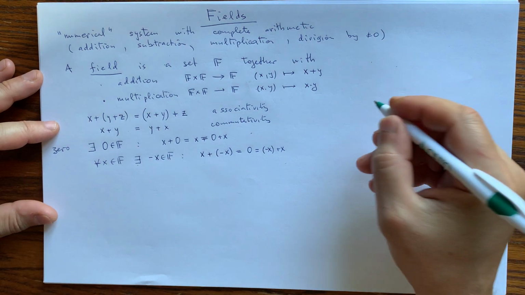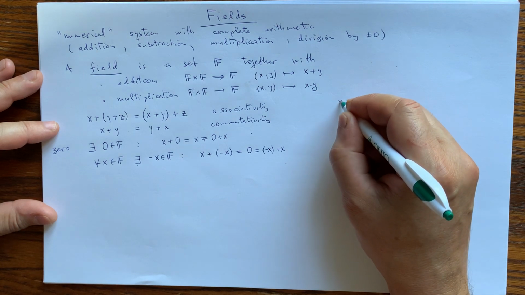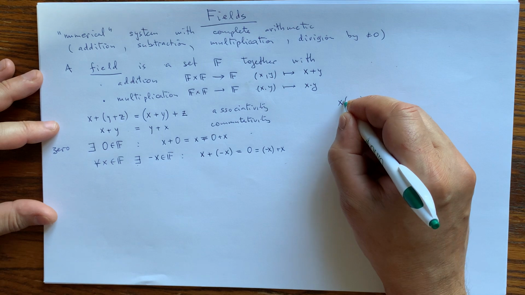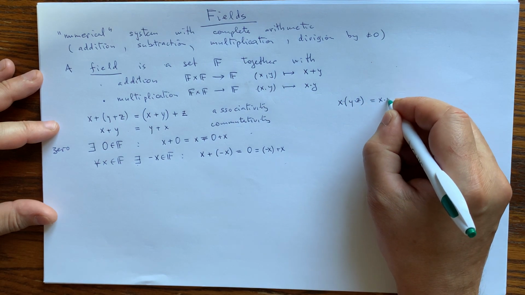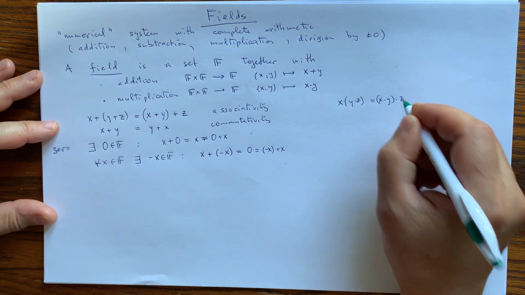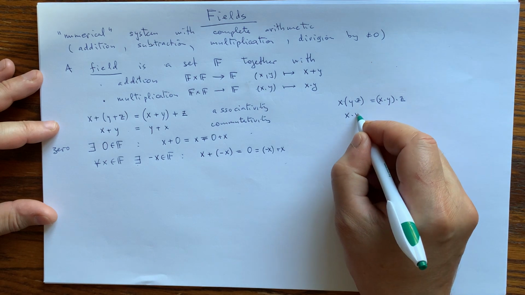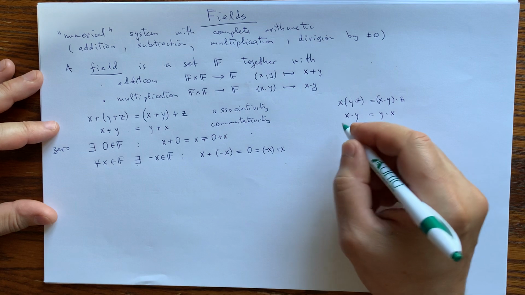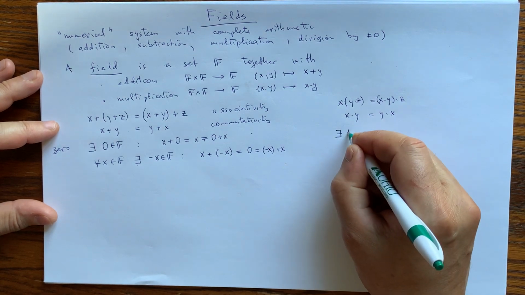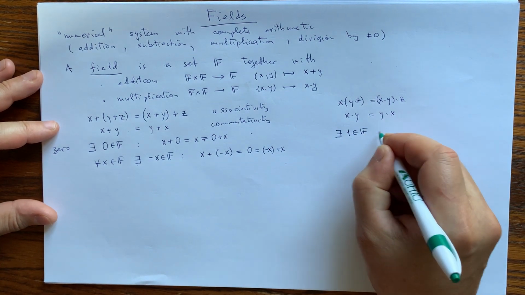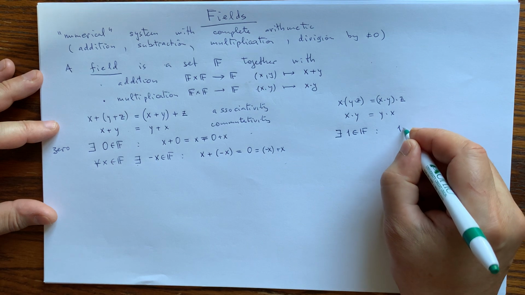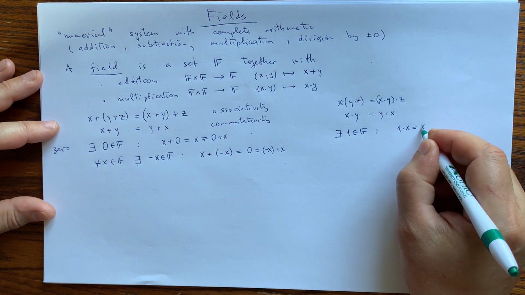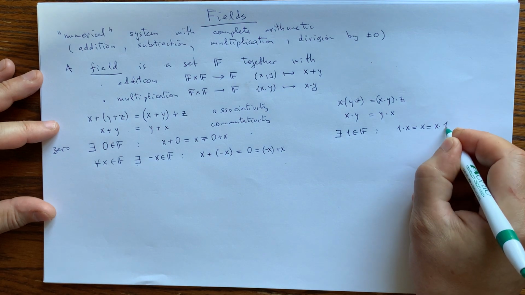For multiplication, we also have associativity and commutativity. In place of 0, we should have a special number called 1. Its special property is that when we multiply anything at all with 1, the result will be that something.